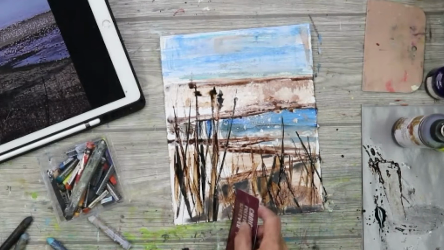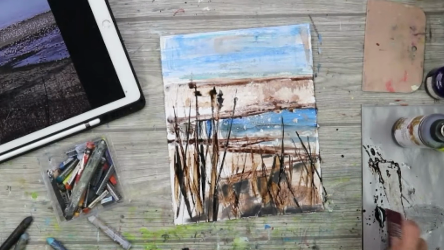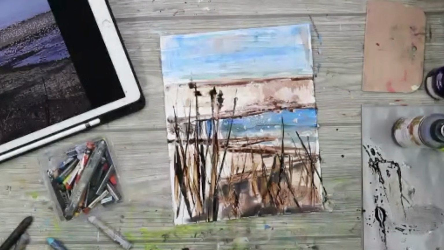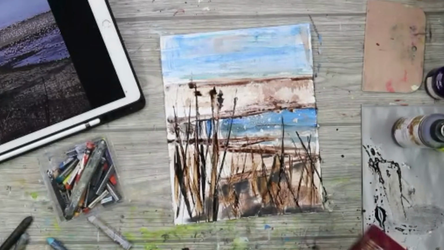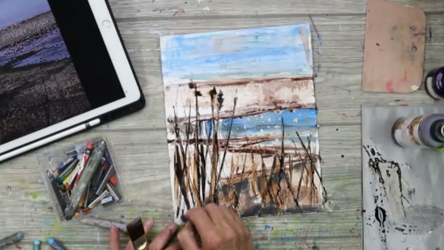So I'm just trying to strengthen this a little bit with a few more mark making efforts here. And the credit card works really good for this because you can get just such a thin line with it. So I think that's probably all I will do, she says, and she keeps working.